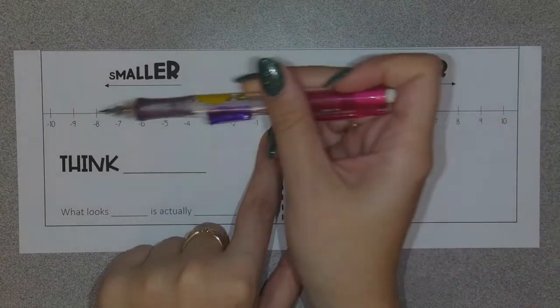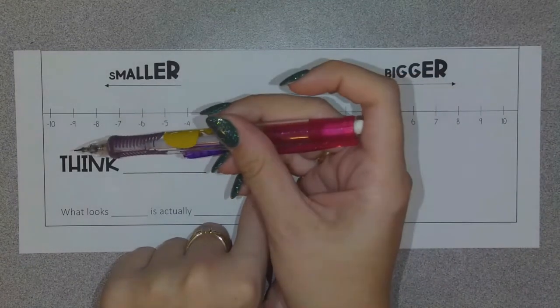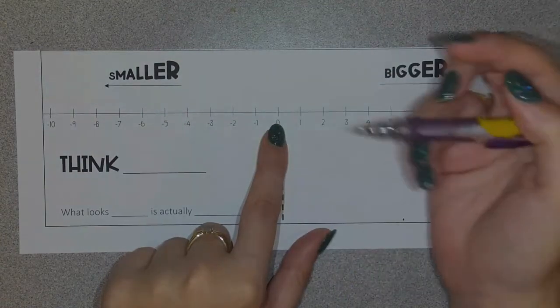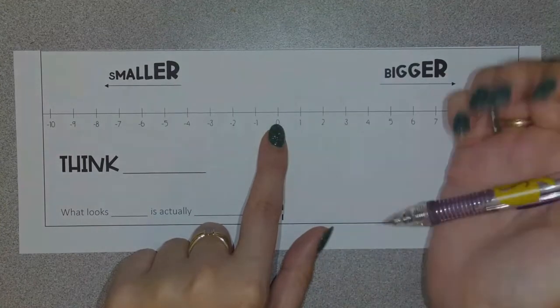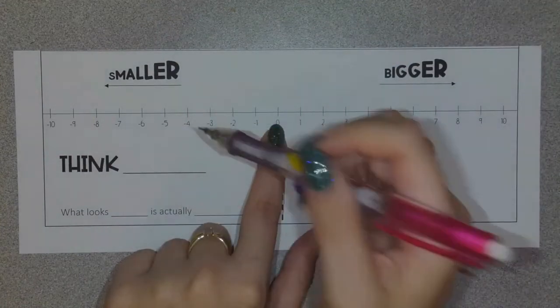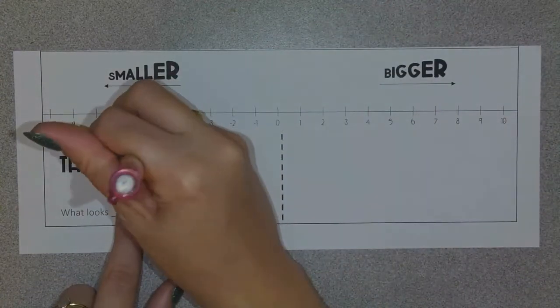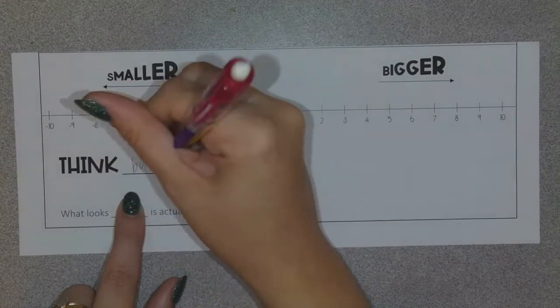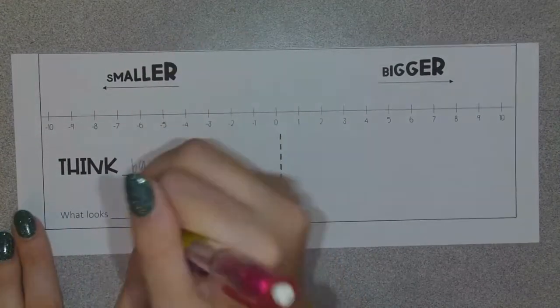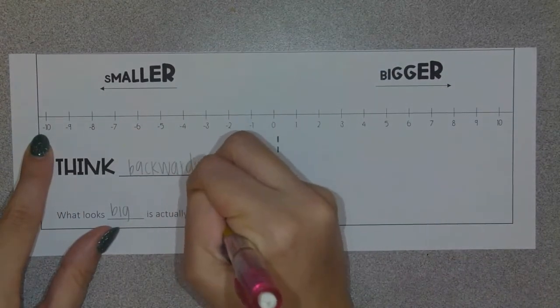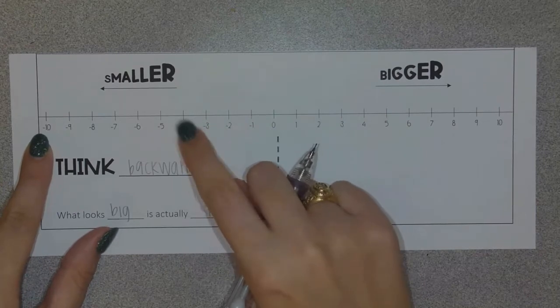As we move to the left, our numbers are actually getting smaller. So negative 10 is a smaller number than negative 4, which it's weird to have 10 and 4 in the same sentence and saying that 10 is smaller than 4, but negative 10 is smaller than negative 4. So when we order negative numbers, we have to think backwards. Because what looks big, like negative 10, is actually small compared to negative 4. So that's what we're going to do, think backwards here. Let's look at a few problems together.